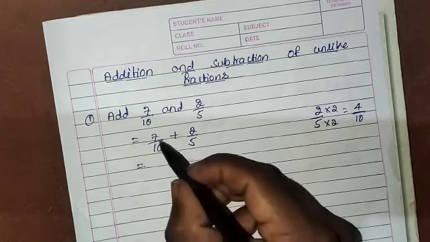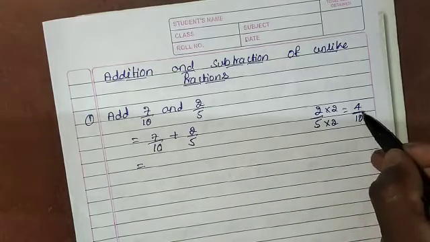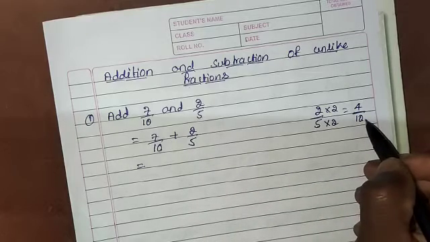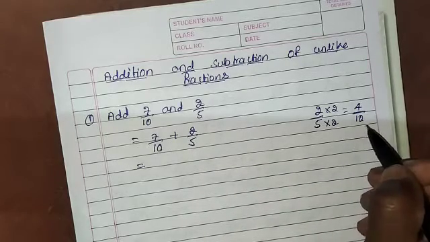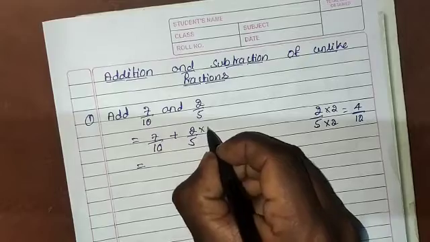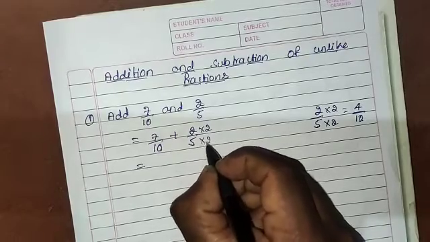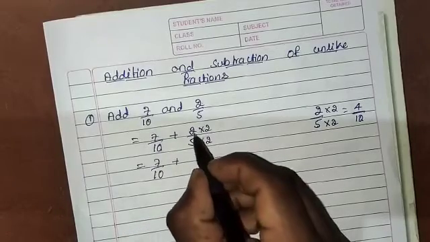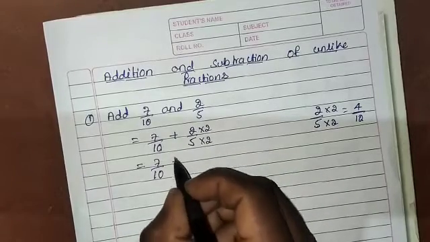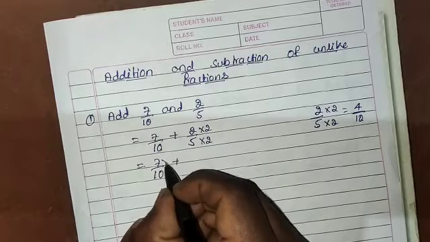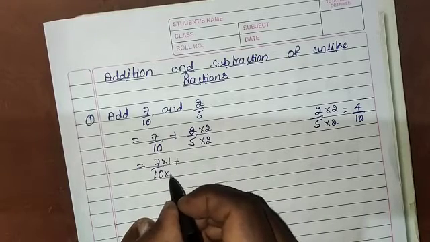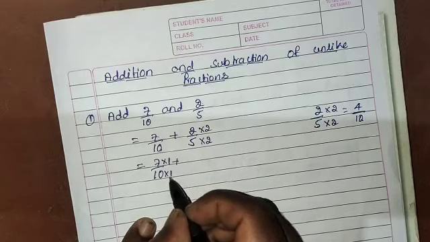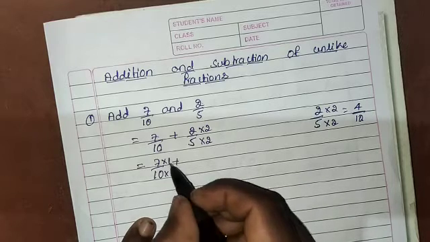Now here we have 7 by 10, and here we have 4 by 10. These two fractions are now like fractions. Thus we converted to like fractions. So we multiply this fraction with 2, and here we multiply with 1. Now 7 by 10 plus the other fraction. When we multiply 1 to any number, we get the same number, so there is no change.